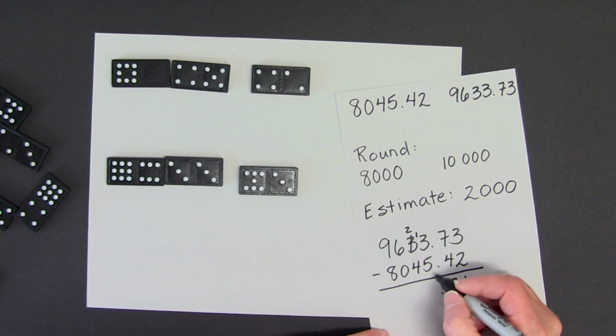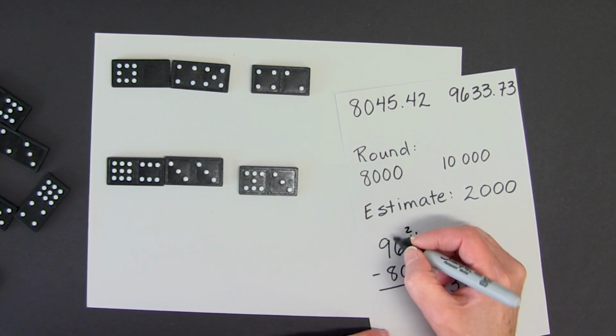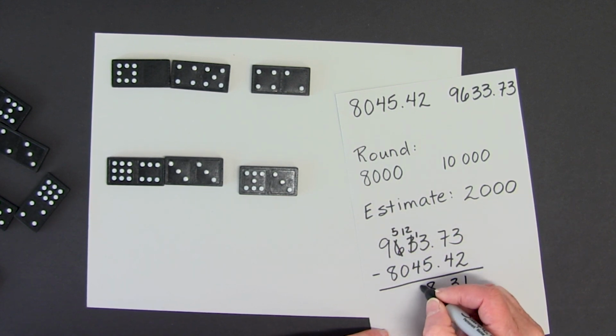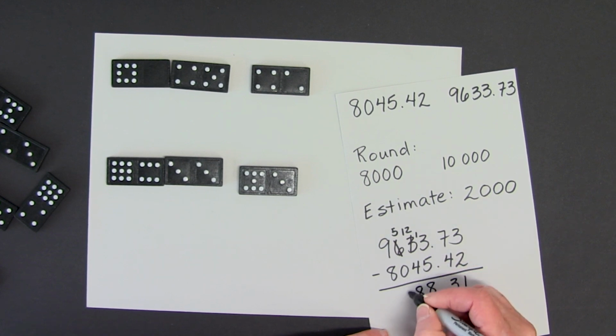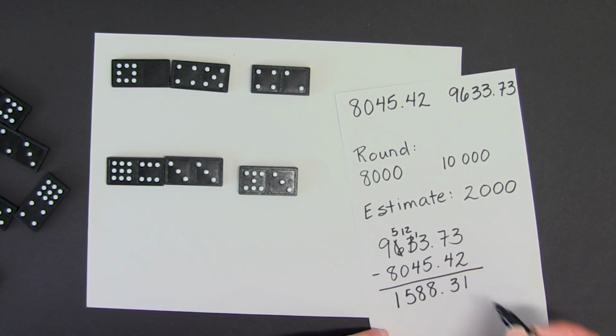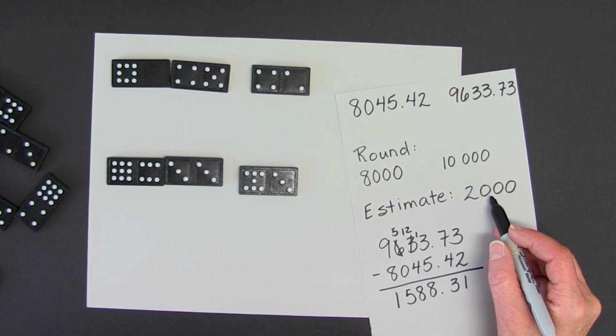13 subtract 5 is 8. 2 subtract 4, I can't do that, so I need to regroup. 12 subtract 4 is 8. 5 subtract 0 is 5, and 9 subtract 8 is 1. So here I have an actual difference of 1,588 and 31 hundredths. My estimate is 2,000.